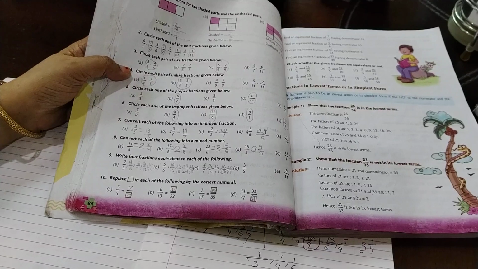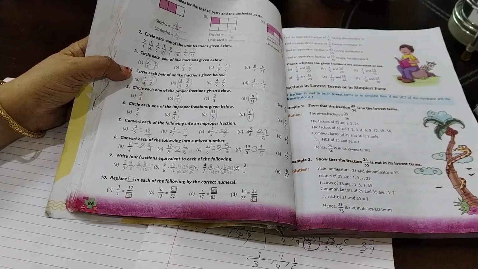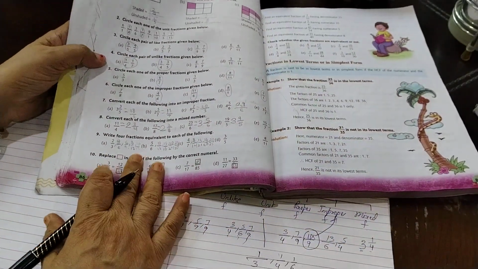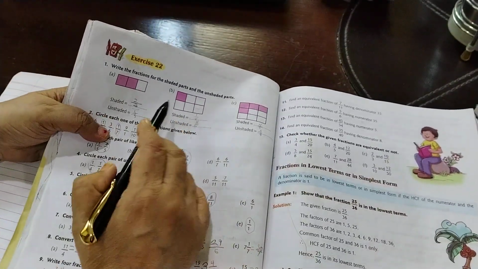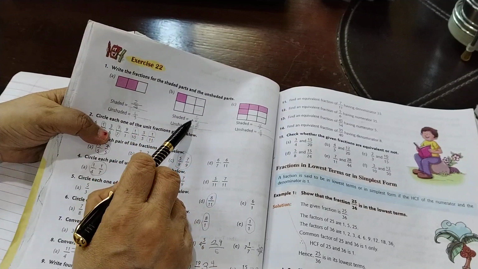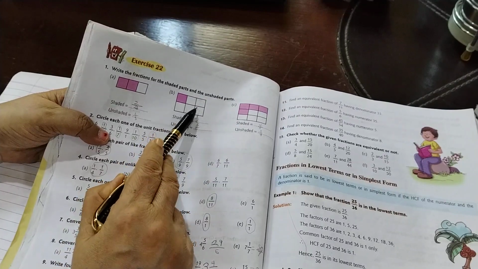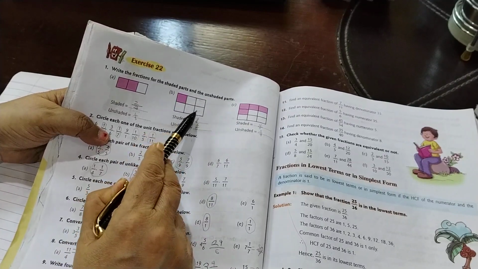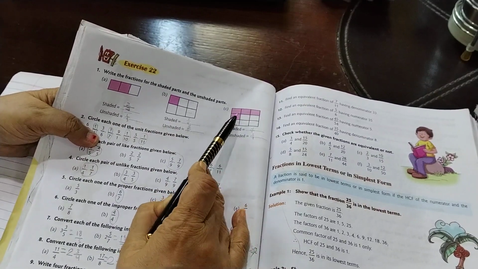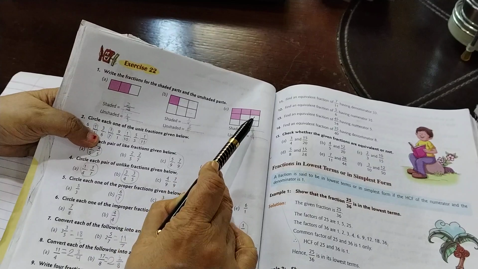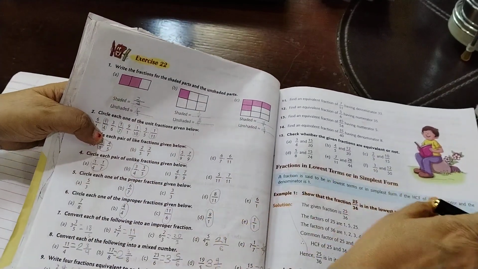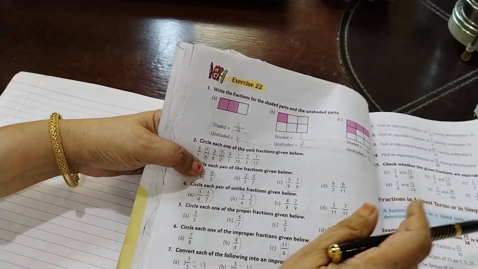Shaded plus unshaded. Okay. So next here, 1 by total number of parts, that is 6. So 1 by 6. Unshaded, 5 by total number of parts, 6. Shaded, 4 by 9. Unshaded, 5 by 9. Is that clear to you? I think it's very easy.